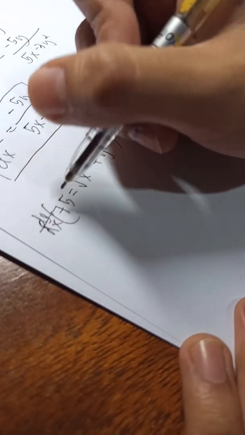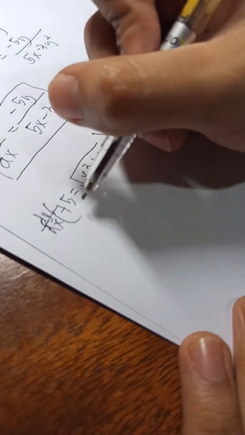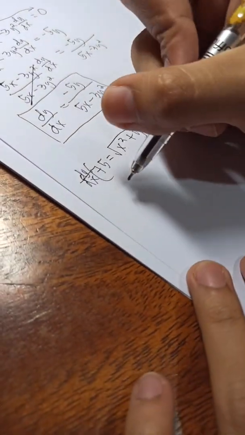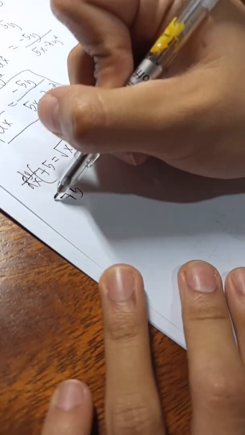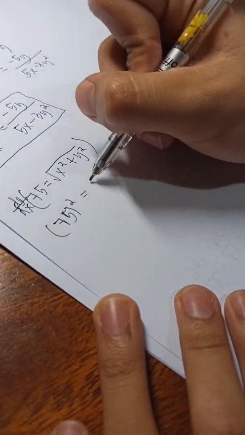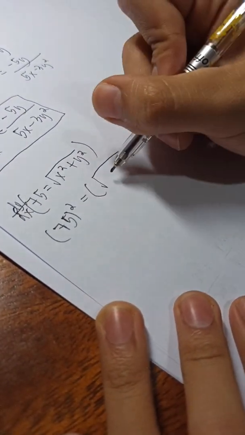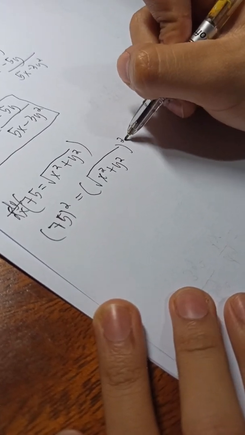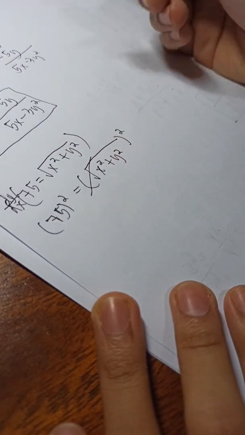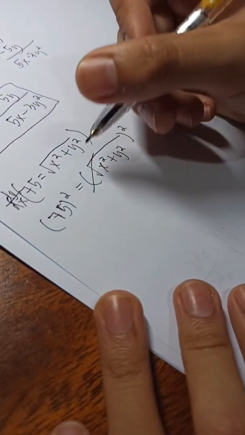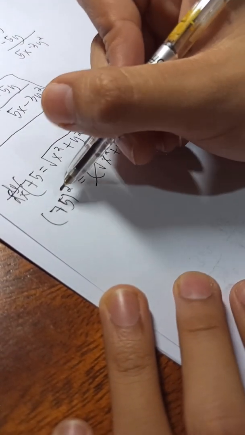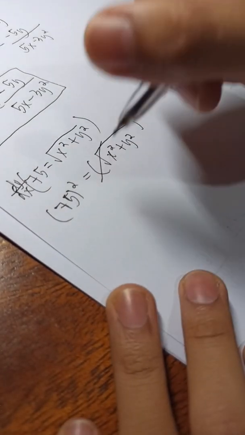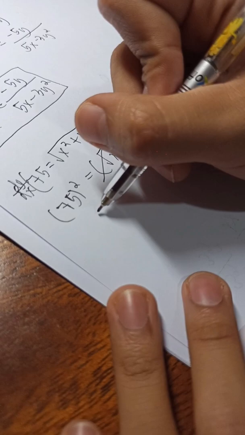Even though we know that 75 would be equal to 0 later on, let's just square it. So 75 squared is equal to x squared plus y squared, the square root is cancelled, and let's not compute the result of 75 squared, since it will then be equal to 0.